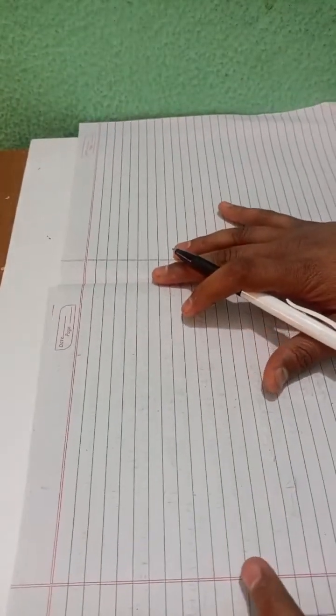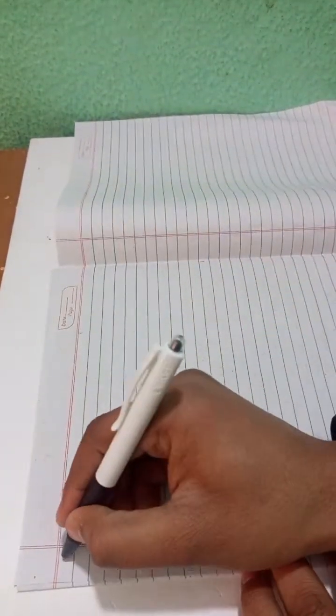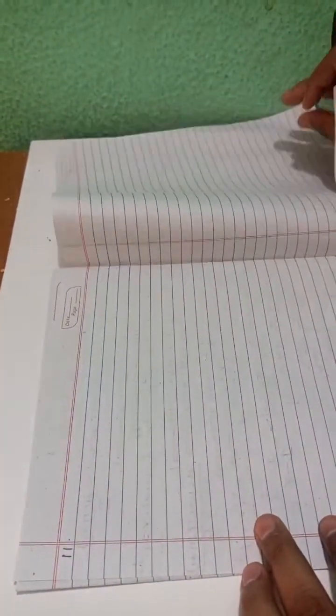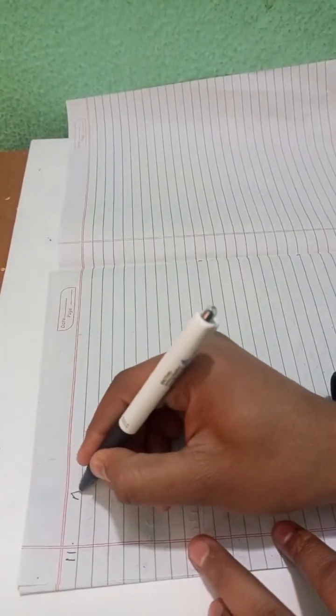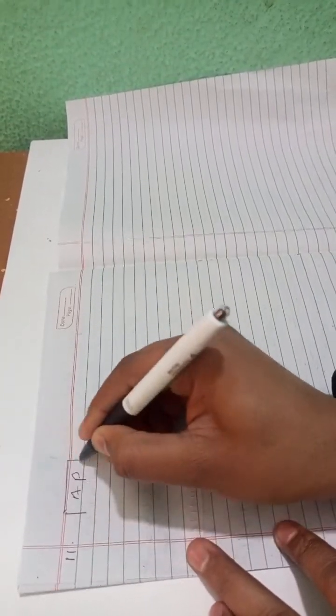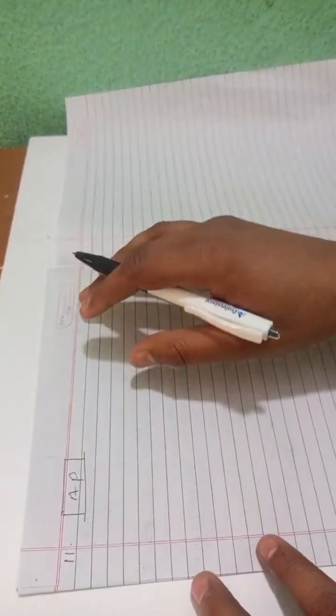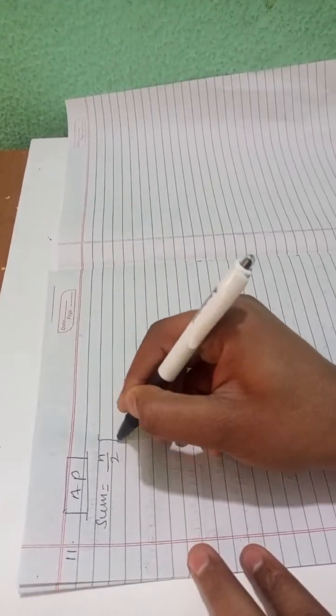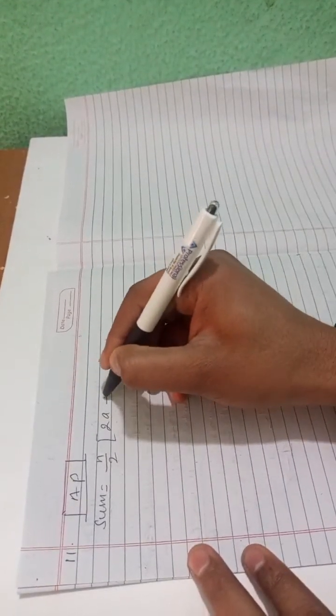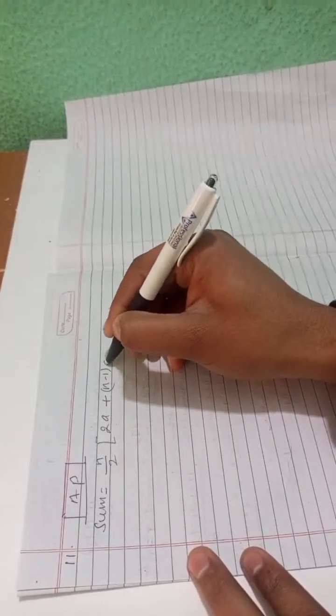AP, formula number 11. AP means arithmetic progression. This concept you have to understand. The formula of sum in the case of AP is n by 2 times 2a plus n minus 1 times d.